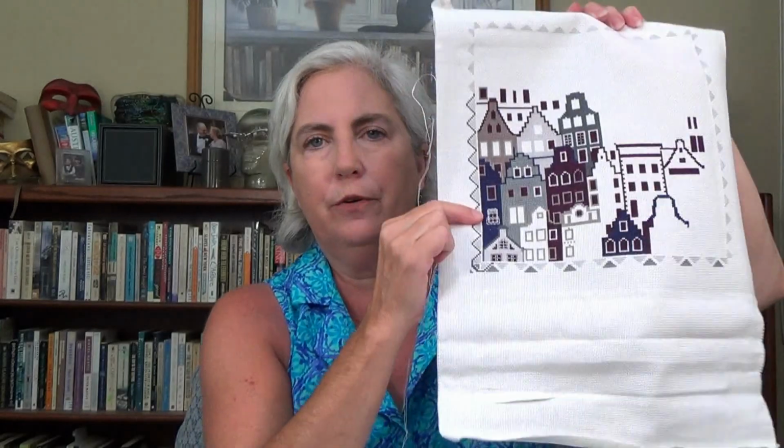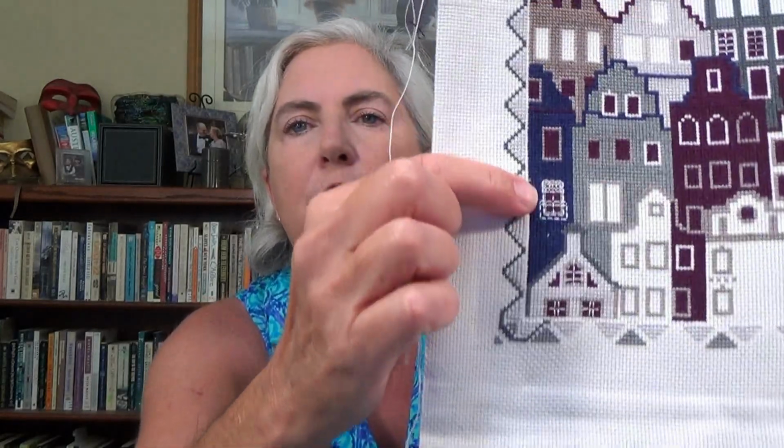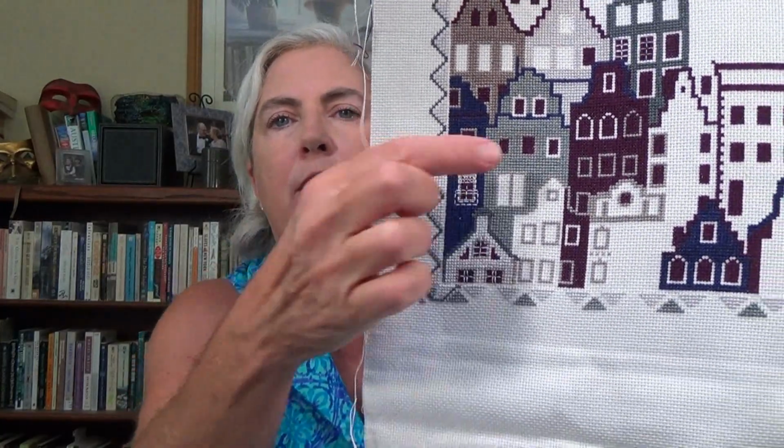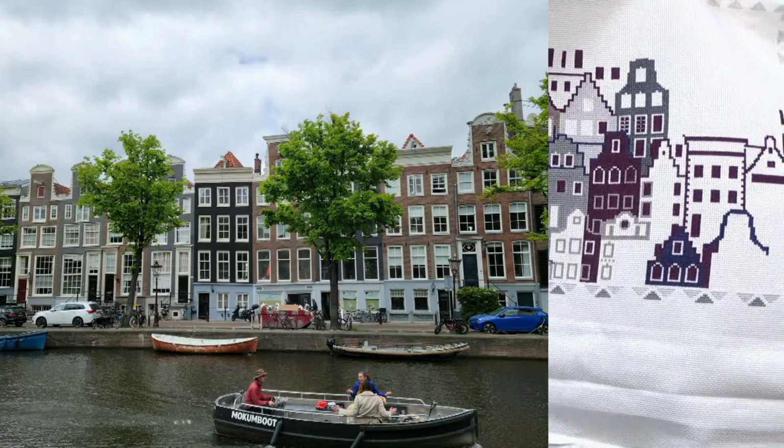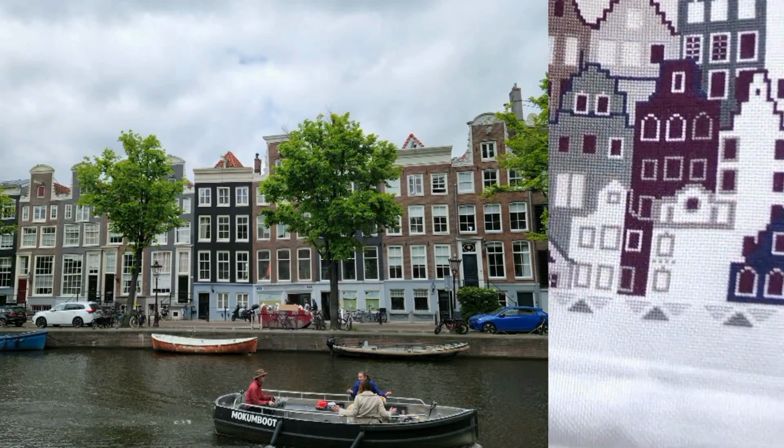It was too much for a lot of reasons. For one, very choppy. The 2 strands made it very choppy, and it also made it too fussy. The buildings in Amsterdam are almost kind of, they do have decoration, but they're a little more austere. They don't have a lot of balconies, so I think that's part of the problem.